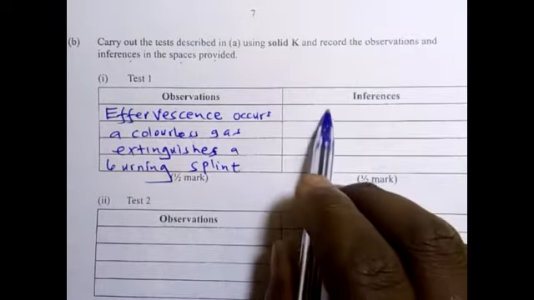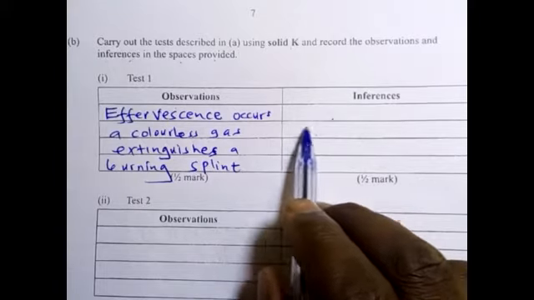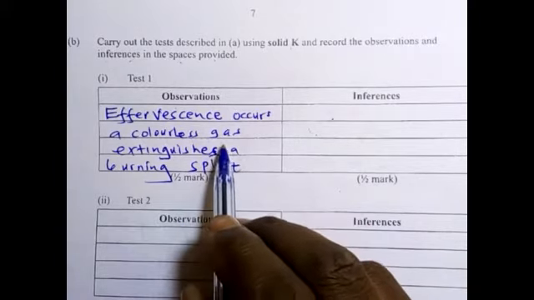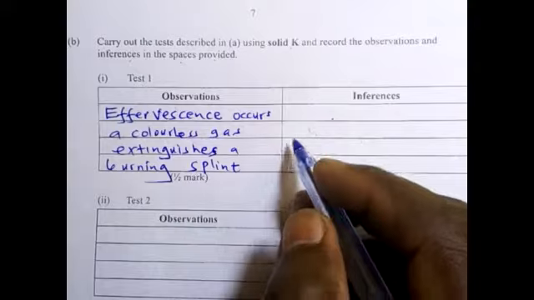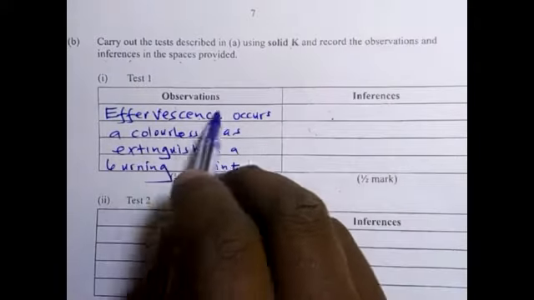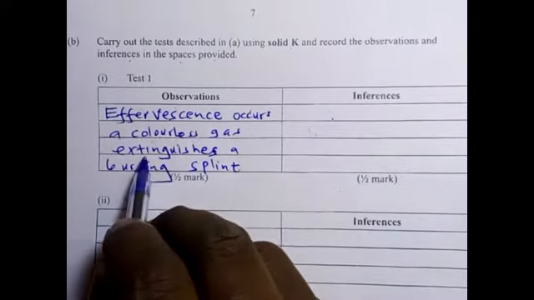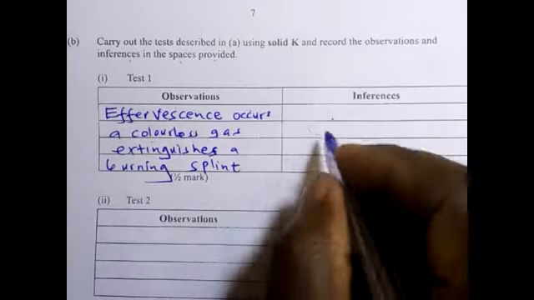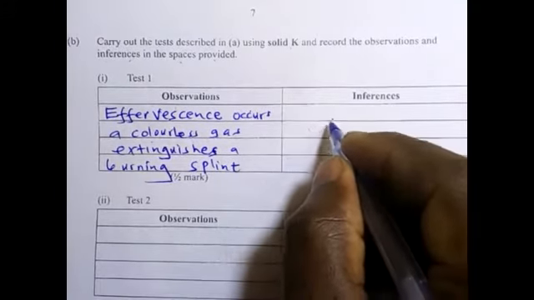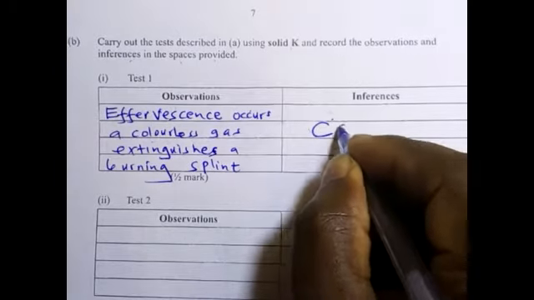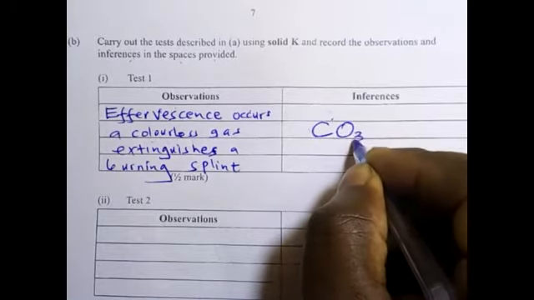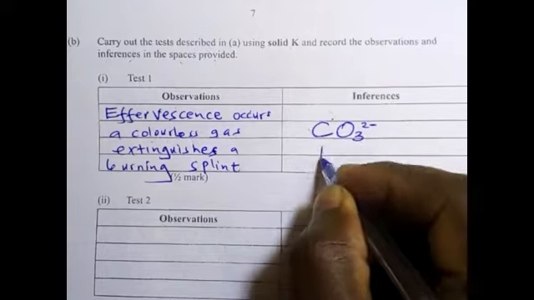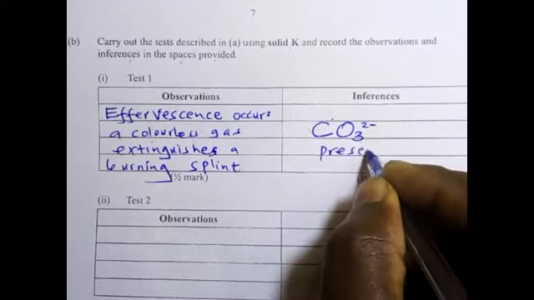So you are supposed to give the inferences of what you have observed. Definitely, if effervescence occurs and a colorless gas is produced which extinguishes a burning splint, then that tells you that it is a carbonate, and you write CO3 2 minus present.